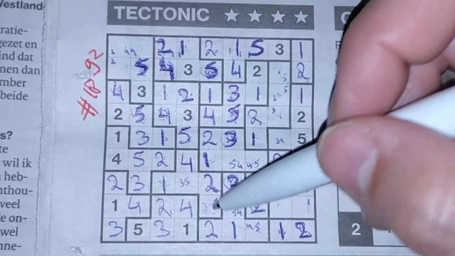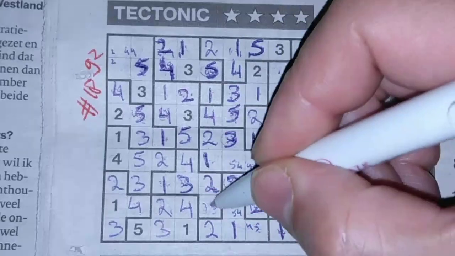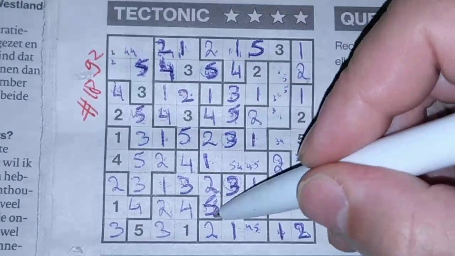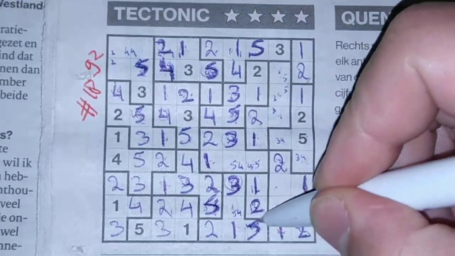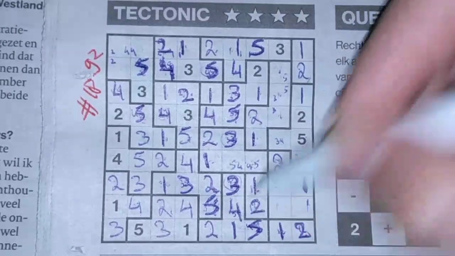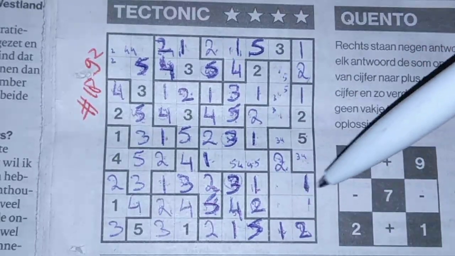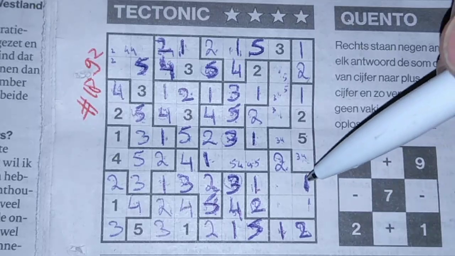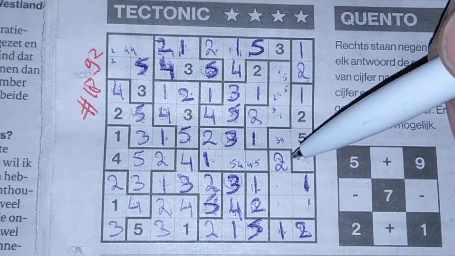Now we have a 3 here, so this cannot be a 3 anymore, this should be the 3. And this should be a 5, now we have a 5 here, so this cannot be 5 anymore, this should be the 5. And this should be a 4. Yeah.